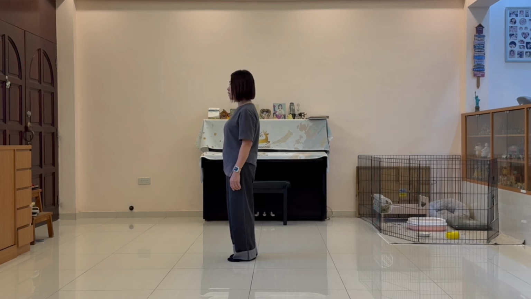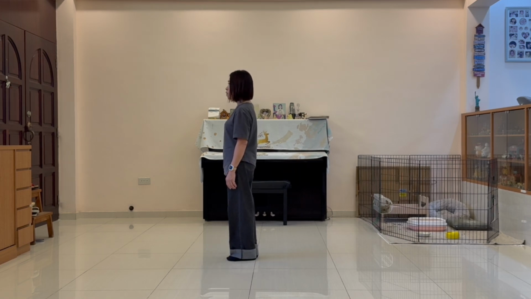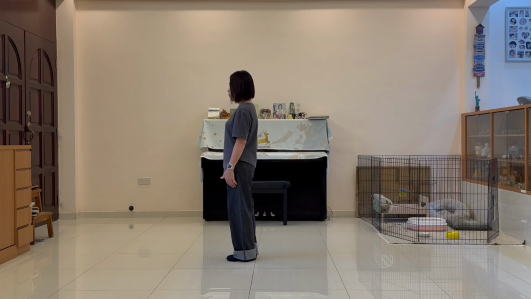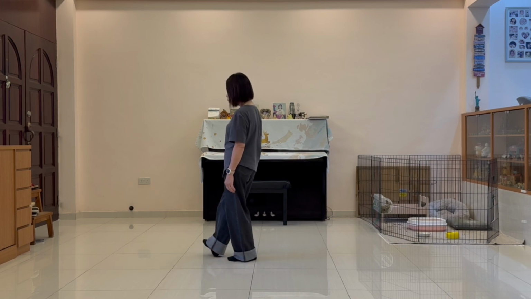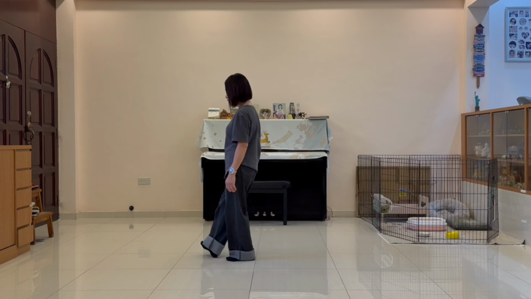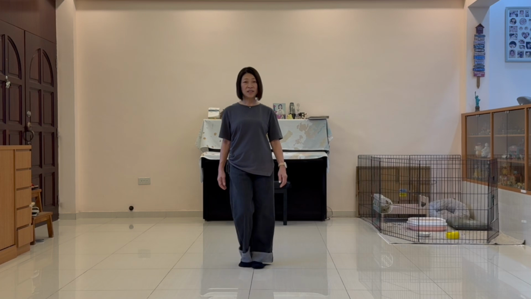Step your heel right forward, return, left heel forward, return. Stomp right next to left, stomp left next to right, and right heel hook across the left. So section 4 with a count 1, 2, 3, 4, 5, 6, 7, 8. And you finish the dance here.